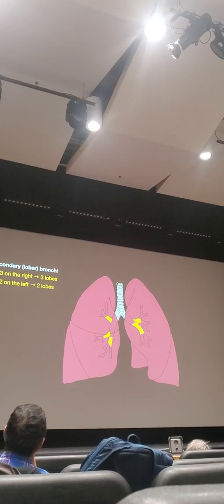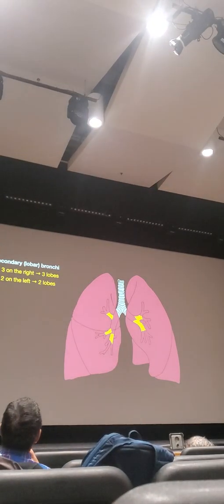And so the secondary bronchi supply those different segments, those different lobes. So let's say you have a tumor that squeezes a secondary bronchus. Then you only affect that lobe.